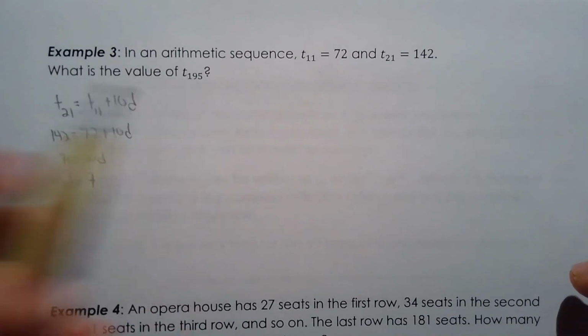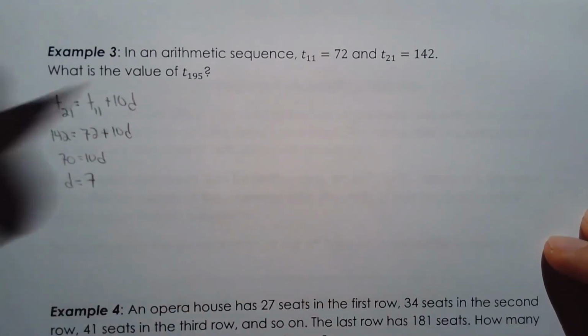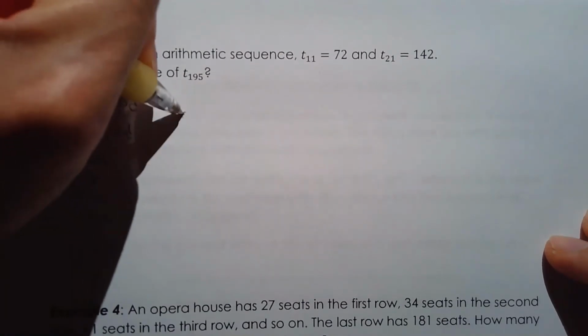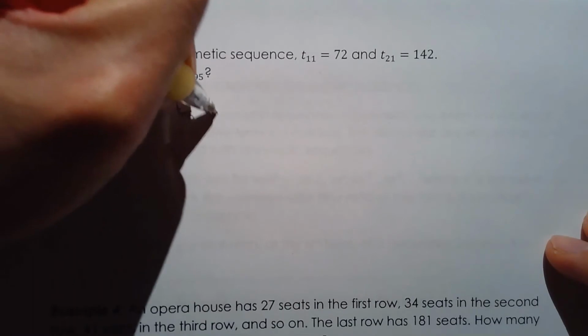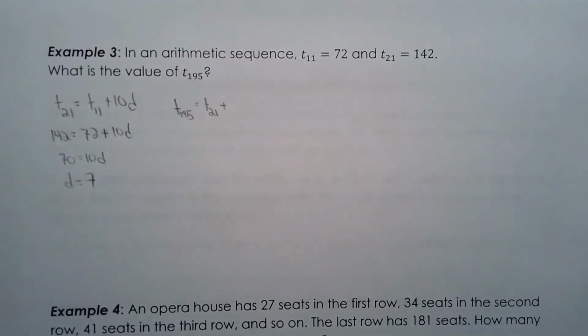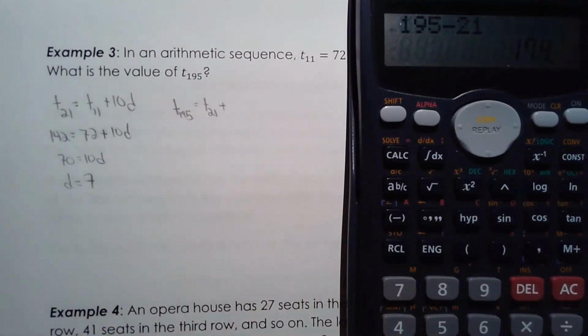And now I want to find the 195th term. I could use the 11th term or the 21st term. Doesn't matter. I'll use the 21st term. So the 195th term is equal to the 21st term plus, well, the question is, how many d's should I add? What multiple of d? How many bus stops will it take me to get there? 174.